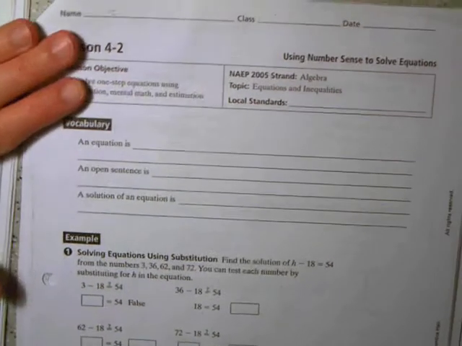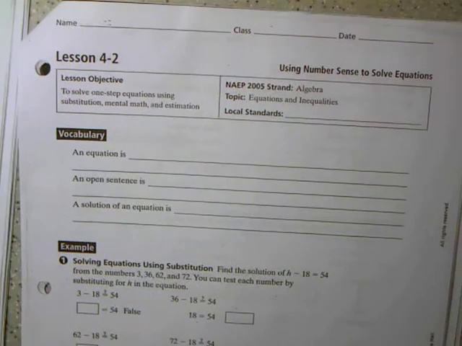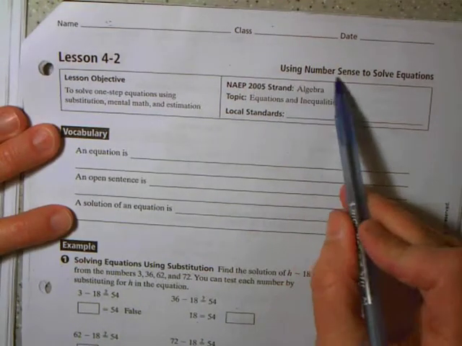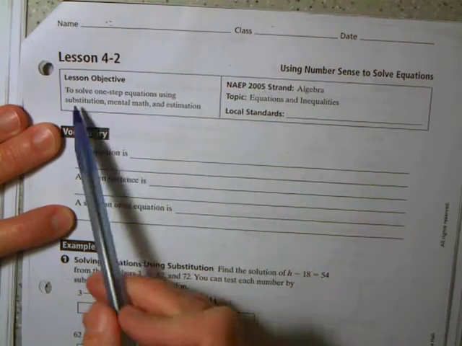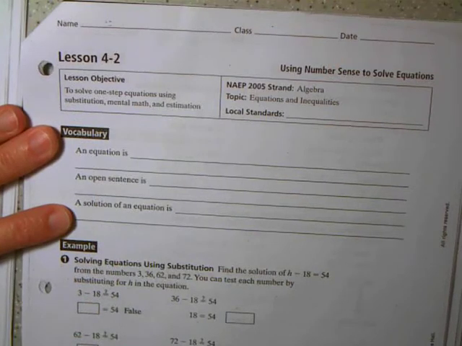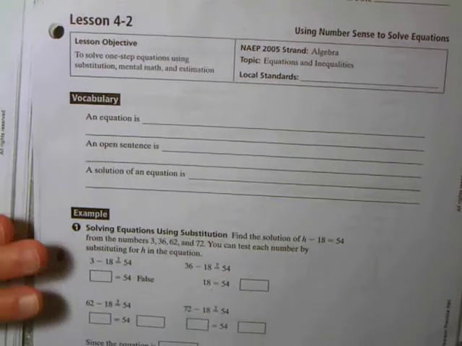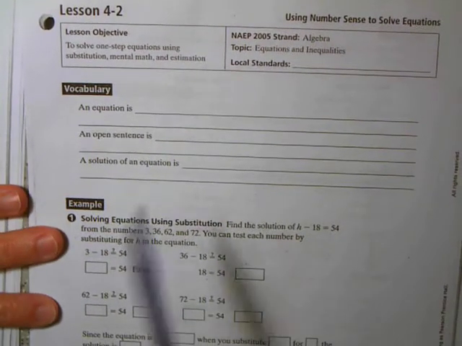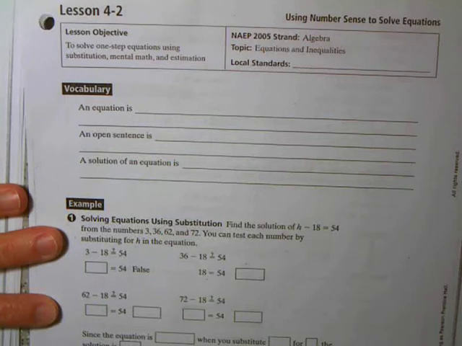Bandu's Math Movies. This is for Course 2, Lesson 4-2, using number sense to solve equations. Here we're going to be solving one-step equations using substitution, mental math, and estimation. Okay, so we do have a few vocab terms. Some of them you'll be familiar with, maybe others you will not.